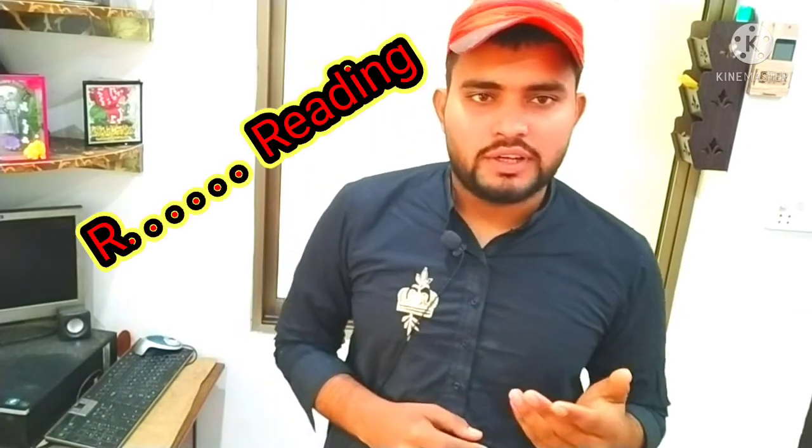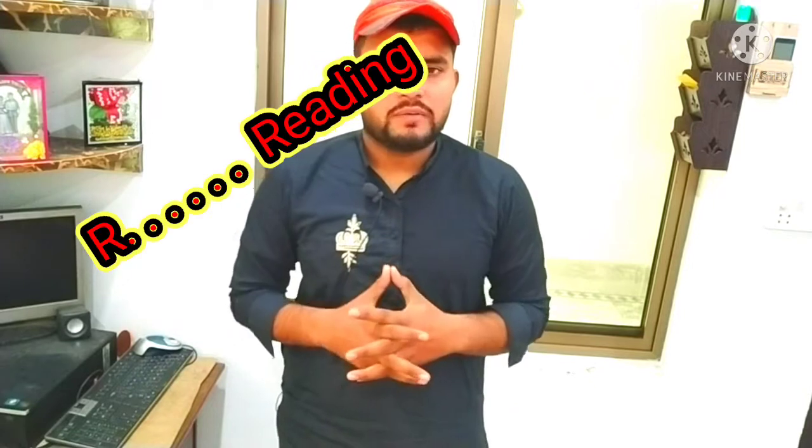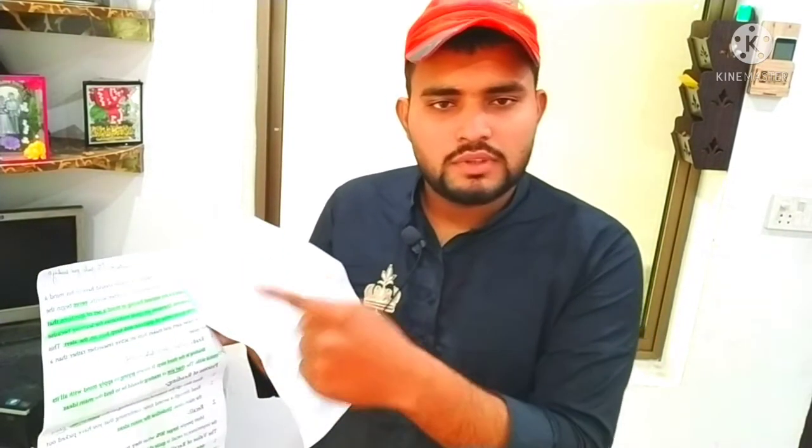Now the next point is reading. Reading is basically the third part of the SQ3R term. It is meant to apply the mind with all its critical skills. The aim of reading should be to find the main idea. For example, why do we read this page? Why do we read these highlighted lines? Basically, to get the main idea.